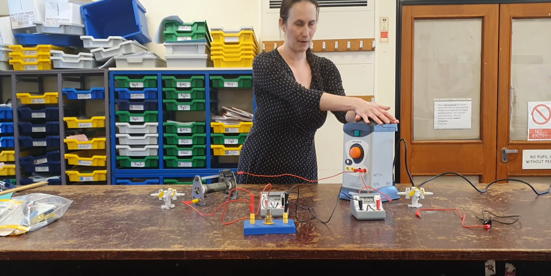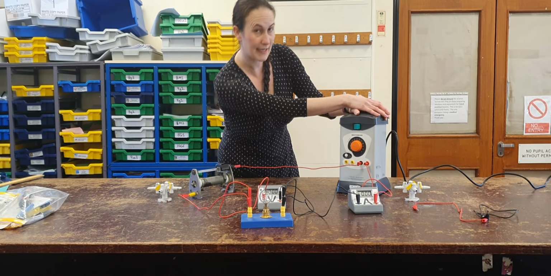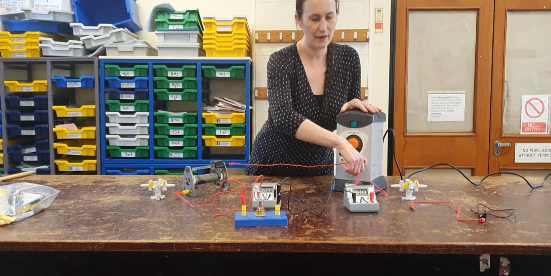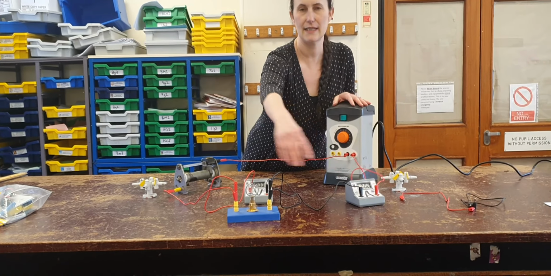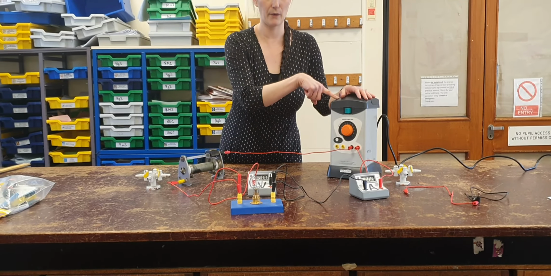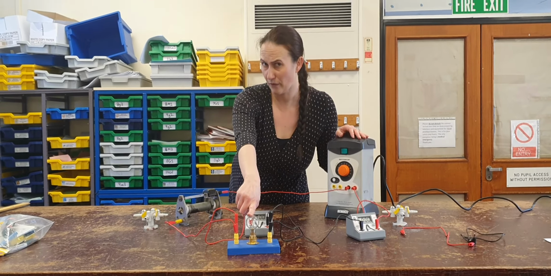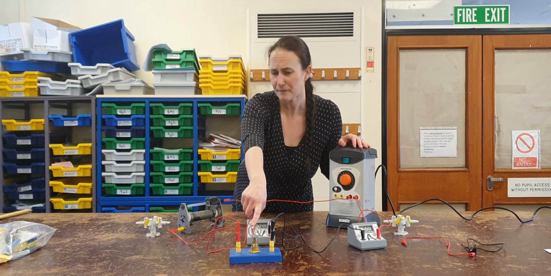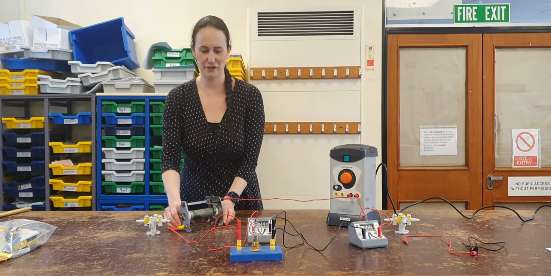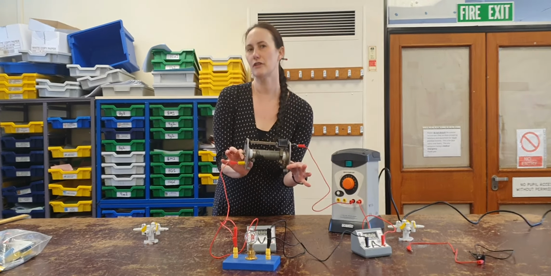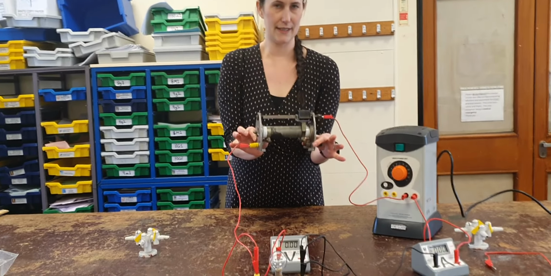We've got our power supply, which is currently set at 6 volts. I've then got our ammeter connected in series within the circuit. I have the component that we're going to be measuring the resistance of, which is a filament bulb. I've then got this contraption here. So this wonderful contraption is a variable resistor, okay?